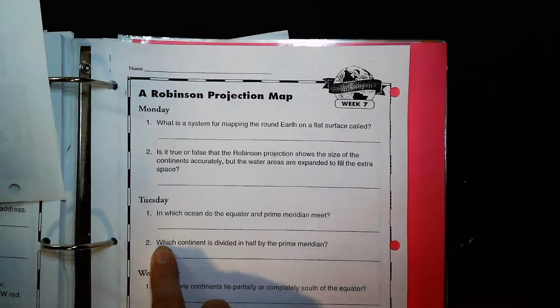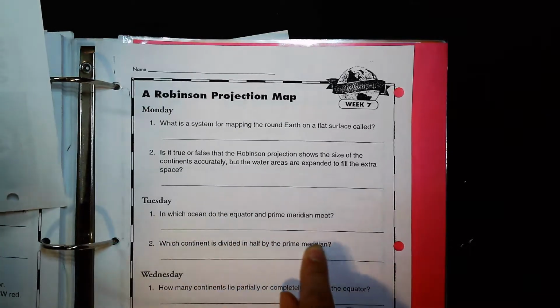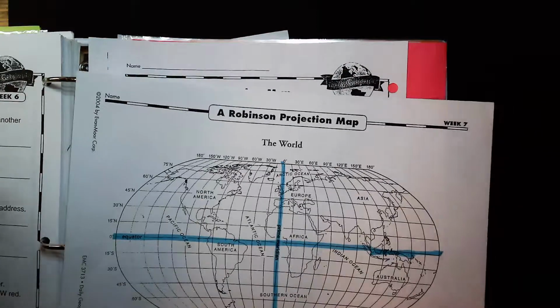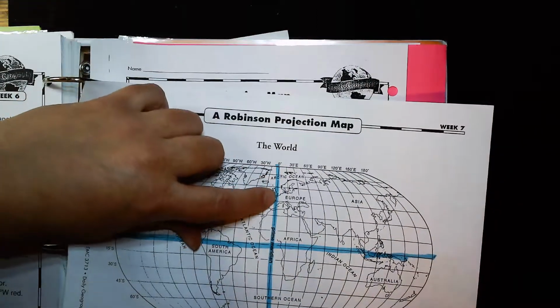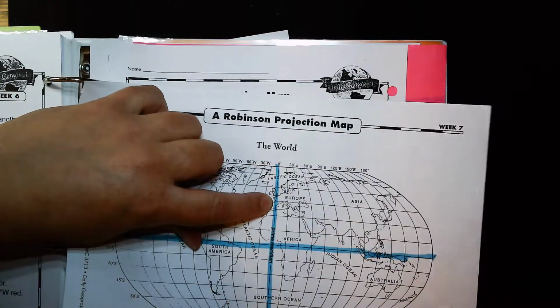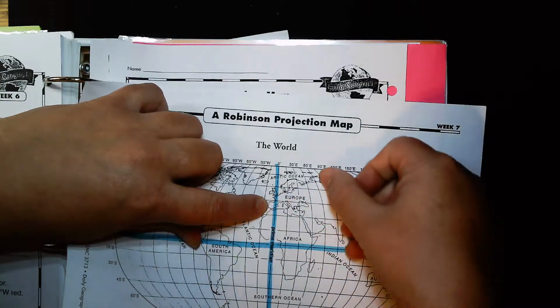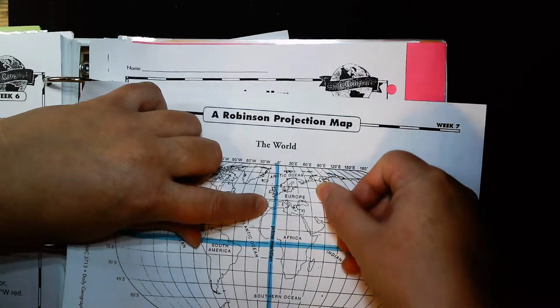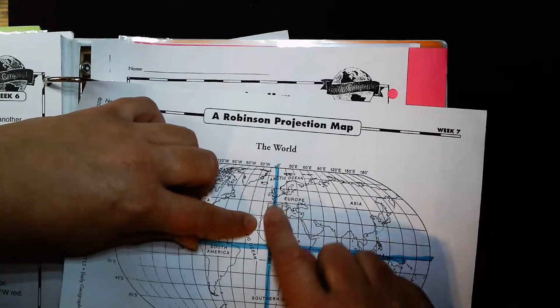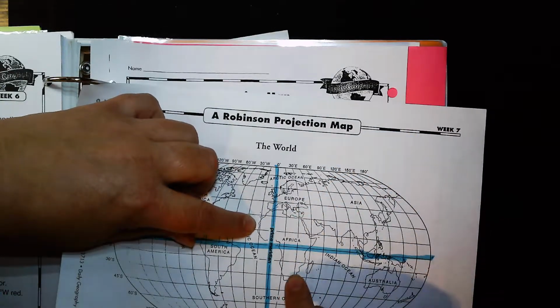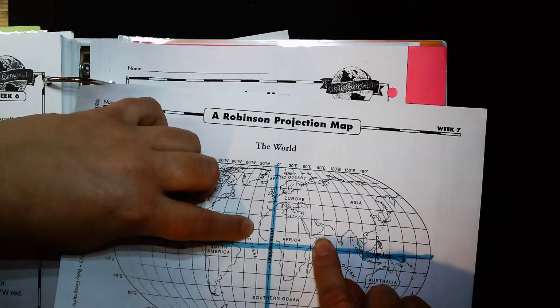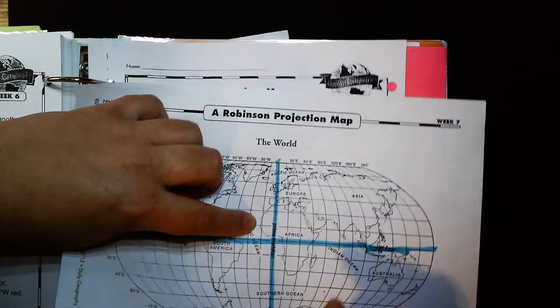Then it says, which continent is divided in half by the prime meridian? So now I got to go to my prime meridian line. And I see that it cuts off a little bit of Europe, but I guess I wouldn't say that that's in half. That takes a tiny little bit of Europe, and Europe goes clear over here to the Ural Mountains, so that's not in half. And it does cut off part of Africa, but I also don't think that's probably half because that goes way over here. It looks like it's a little bit here and a little bit here.